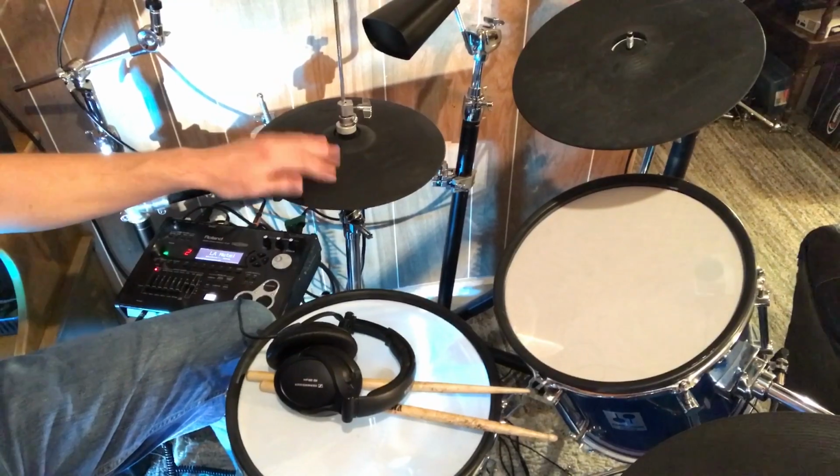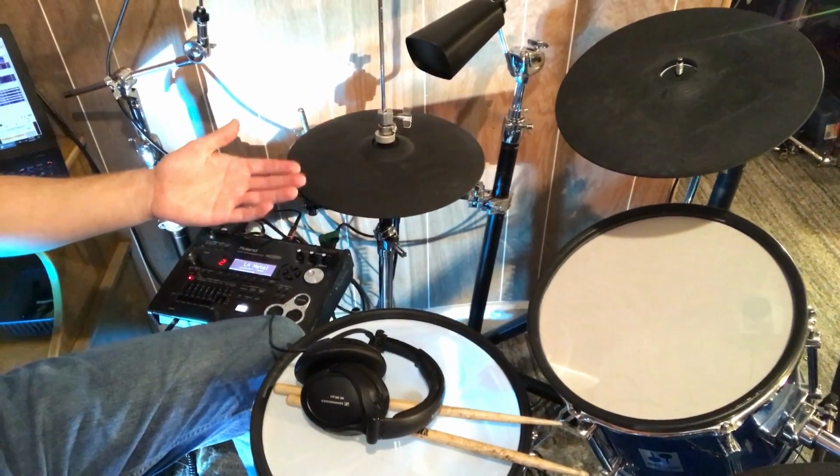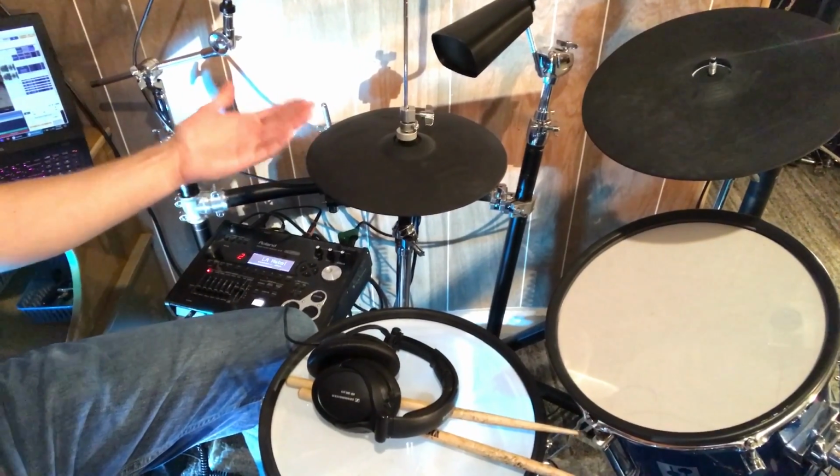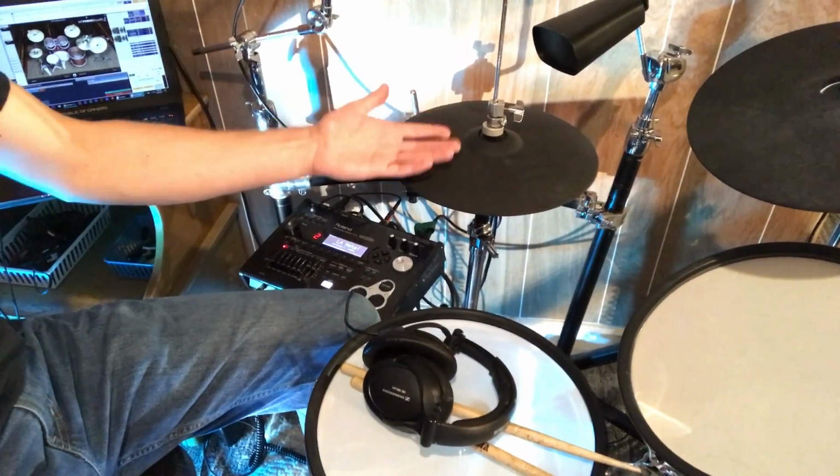So you'll hear a sound, a closed sound, or an open sound when you have your foot released. So there's like no variation in between, at least for me. Maybe if you play around with the settings, maybe you can figure it out. That's all I was getting.